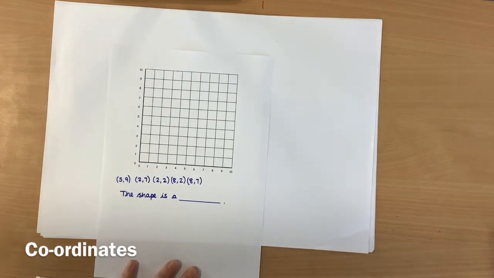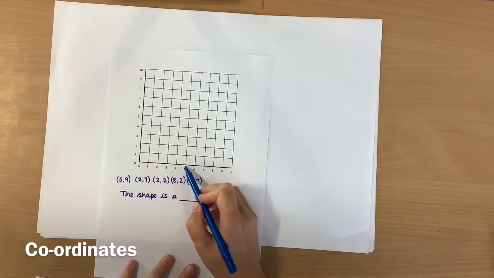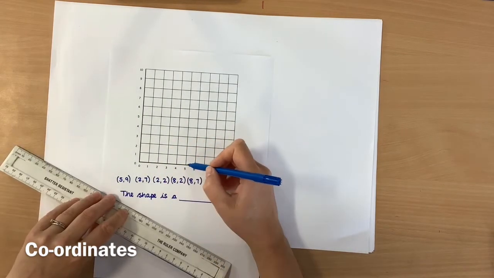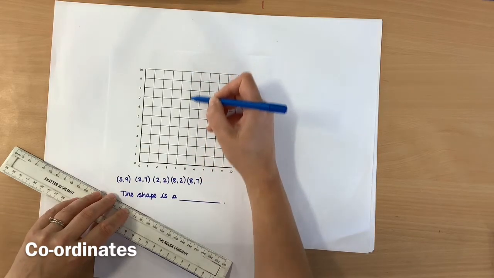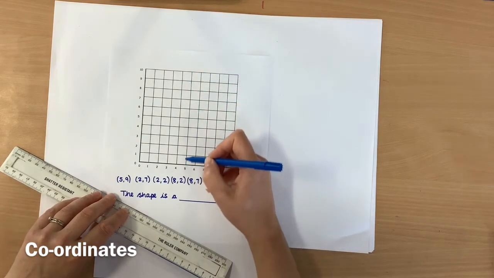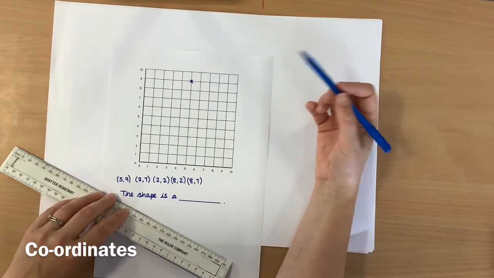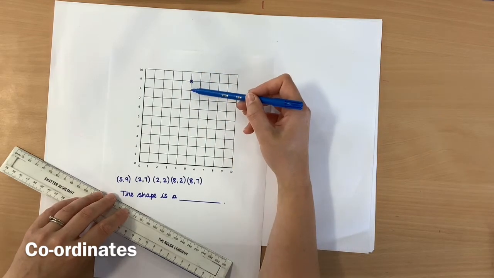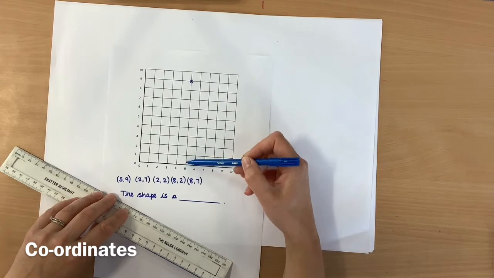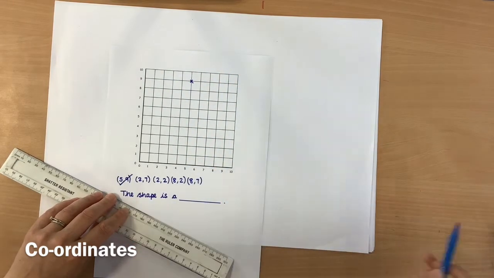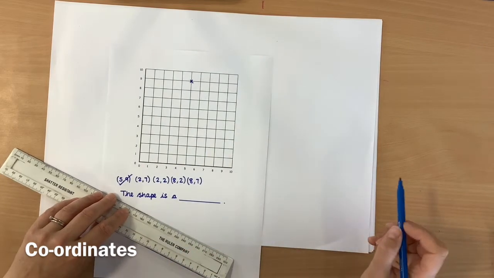So the first coordinate is (5, 9). So we go along to 5. Now it could be helpful to have a ruler here. So you go along to 5, so we're going to be on this line somewhere. This is the line that's 5. And then up to 9. So if we were to draw a line from this cross, and we don't do this, it would cross 5 at the bottom and 9 at the side. I tick them off as I go, just to make it a bit easier.